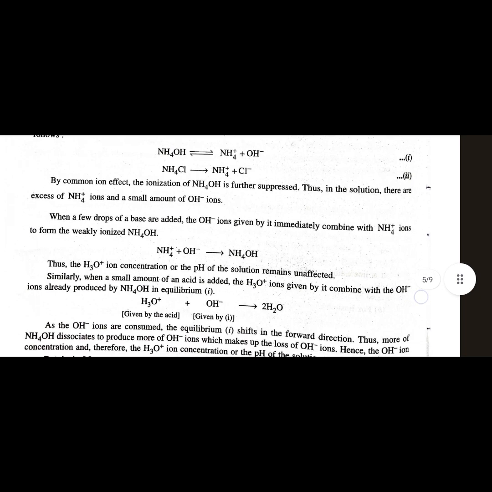When a few drops of a base are added, the OH negative ion given by it immediately combines with NH4 positive ion to form weakly ionized NH4OH. NH4 positive plus OH negative give NH4OH. Thus, the H3O positive ion concentration, or the pH of the solution, remains unaffected. Similarly, when a small amount of an acid is added, the H3O positive ion given by it combines with OH negative ion already produced by NH4OH in equilibrium.